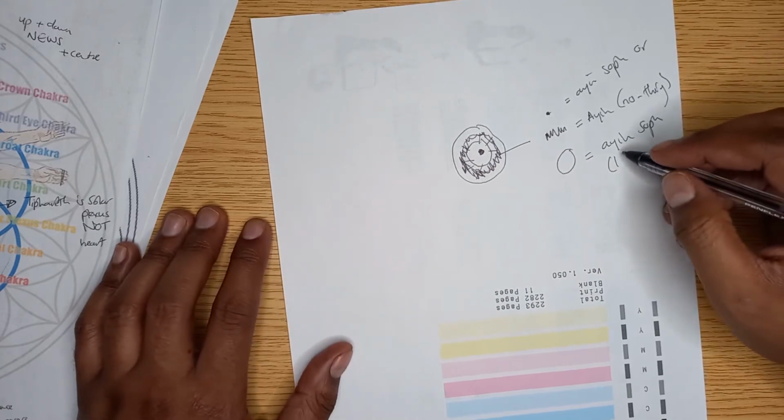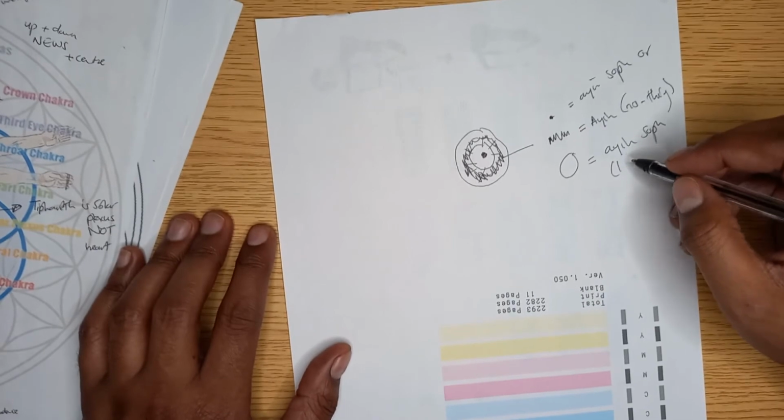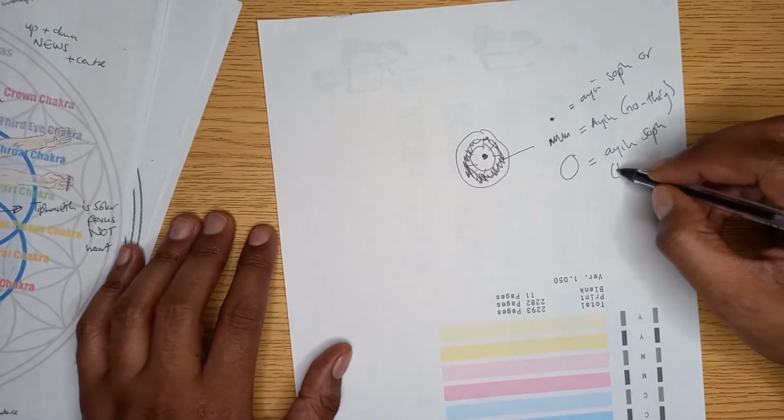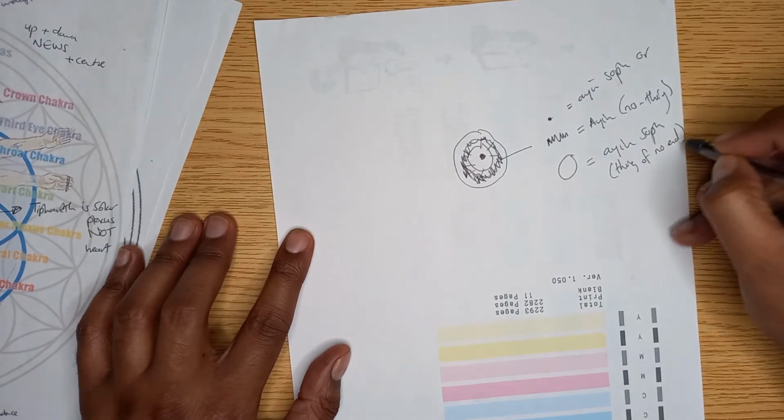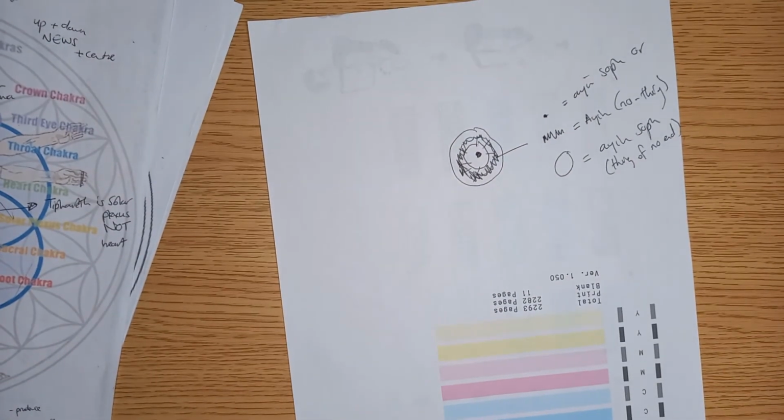Now there's three parts. Now it's EIN SOF, right? The infinite light at the center. Remember, he dimmed the switch, contracted to allow space for existence to exist without him.